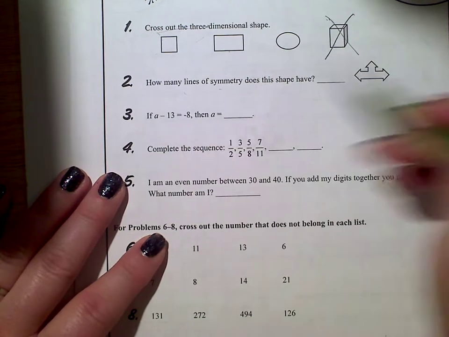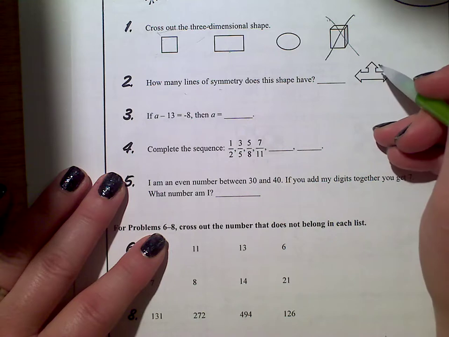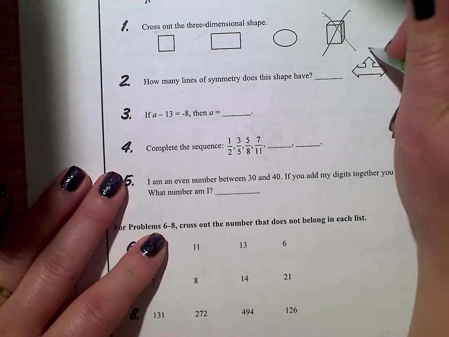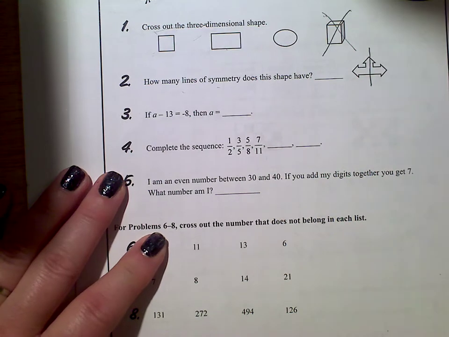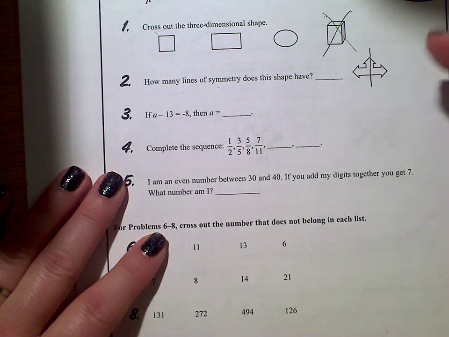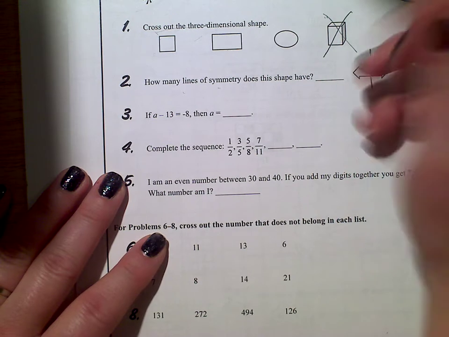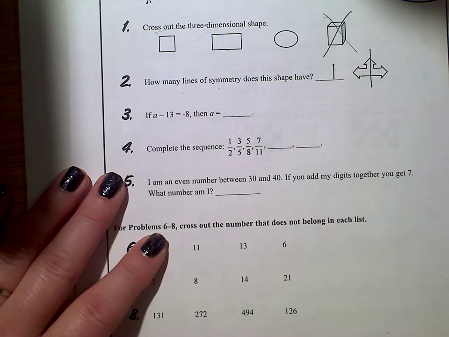How many lines of symmetry does it look like this shape has? Well, just one, because the only one that I can see is going this way. If I did it this way, it couldn't fold in half very easily. So it just has one.